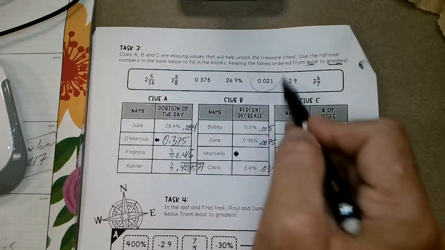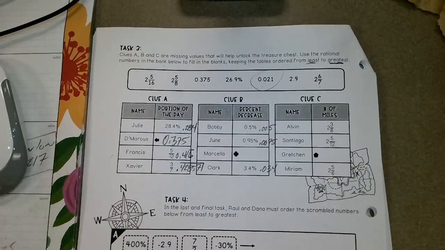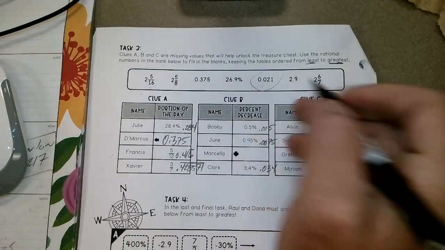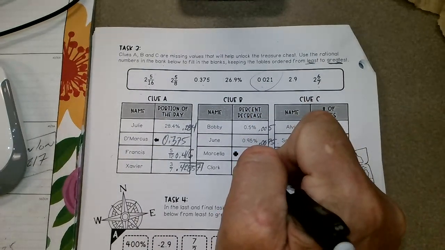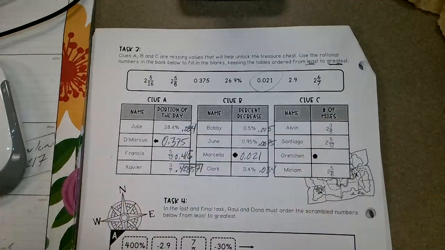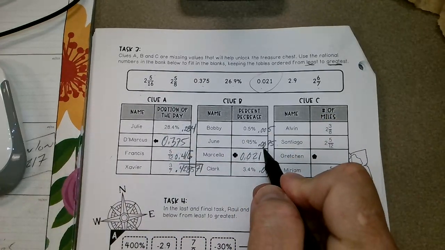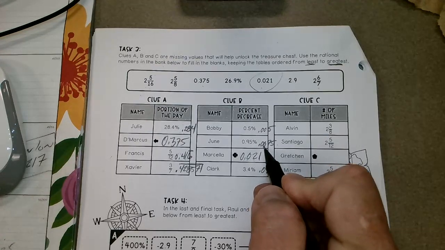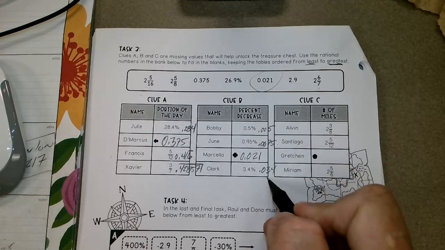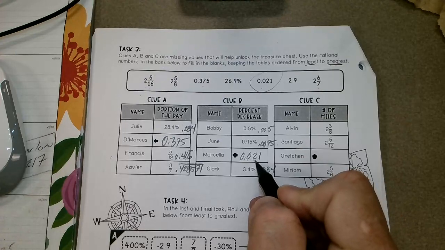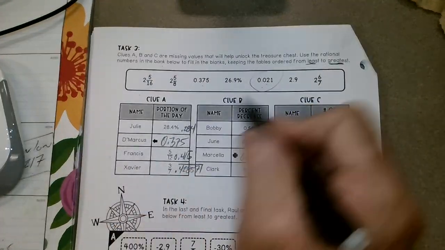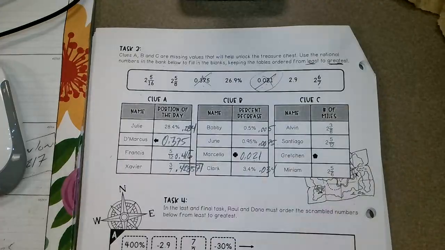All right, and if I look, right here is our culprit. That's what we're looking for. We're looking for 21 thousandths. So if I write that down, it's going to fit in nicely. 0.02 is greater than this, right? Because this is 0.00, and it is less than 0.03. So this is what we're looking for. So we've used these two. Let's get rid of them.